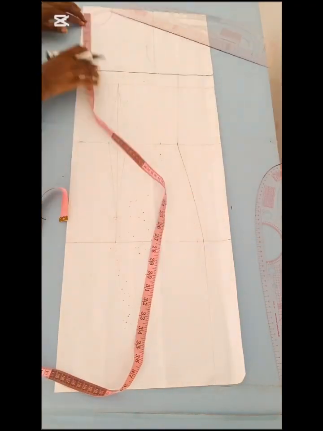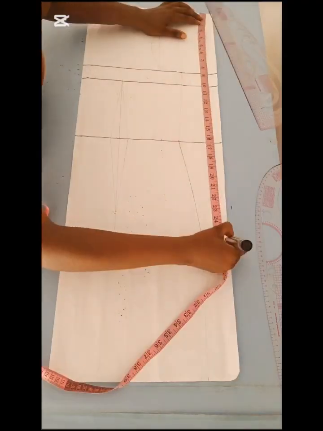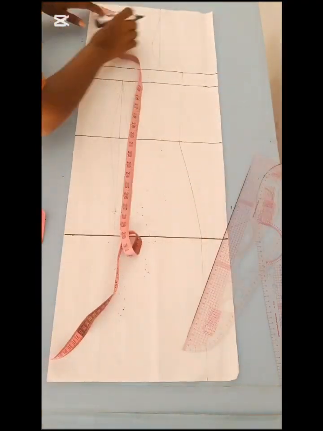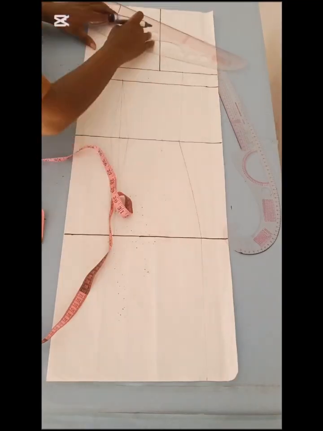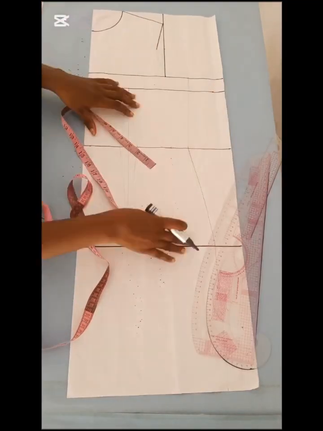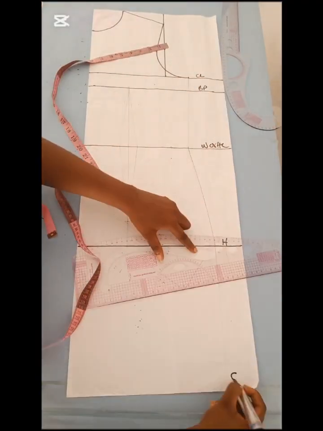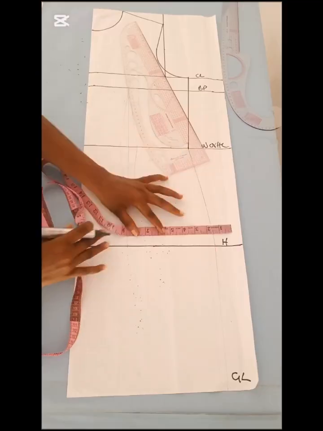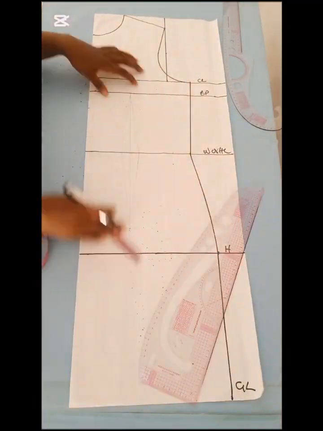In today's video, we're going to be drafting the basic gown. The basic gown serves as a foundation piece in fashion. It is more like the base for creating more elaborate designs. The basic gown is often made from fabrics like cotton. It has simple necklines like the round neckline, the square neckline, or the V neckline. It could be sleeveless or may have a plain sleeve.